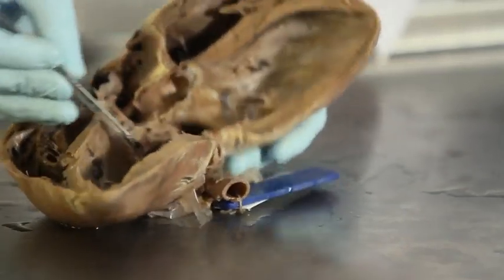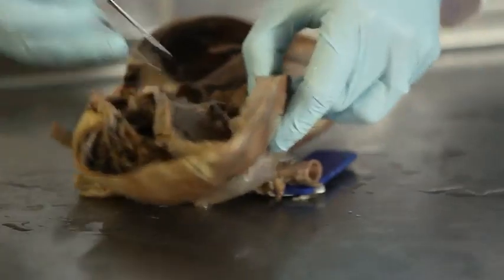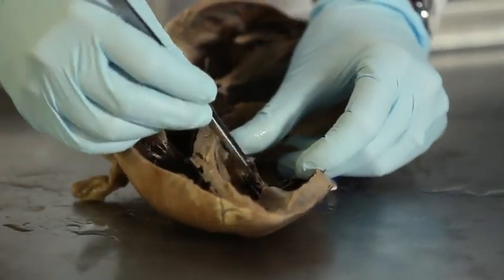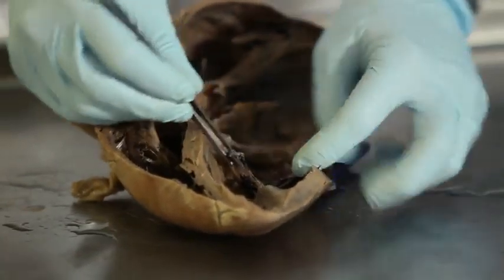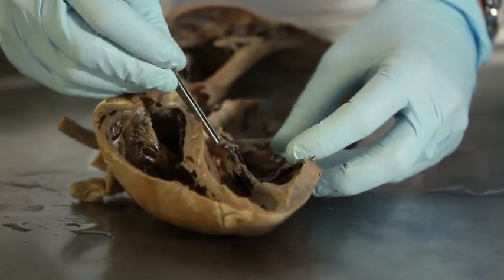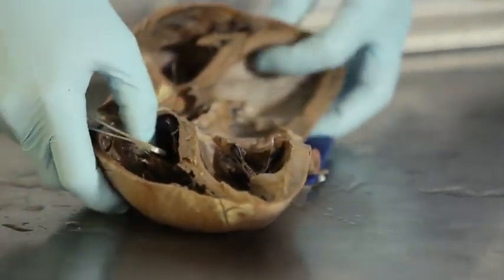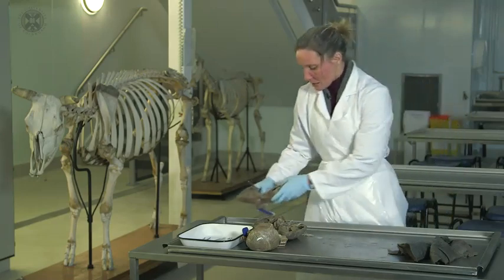And again, you can see the AV valve here. That's the left AV valve again. It's got these little tendons attaching it down to the muscle there, the chordae tendineae, but that's the valve itself, that smooth-looking little structure. So that's the hearts then.